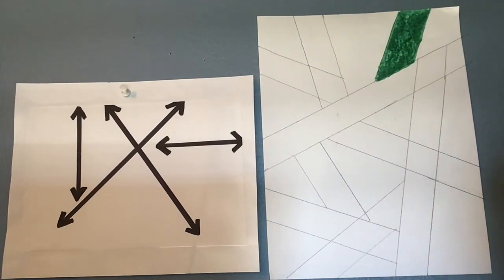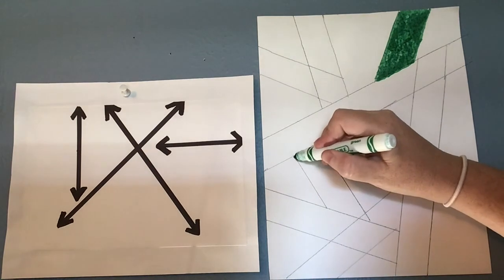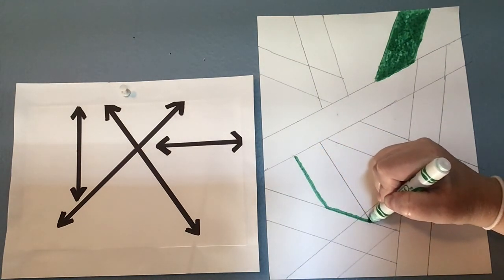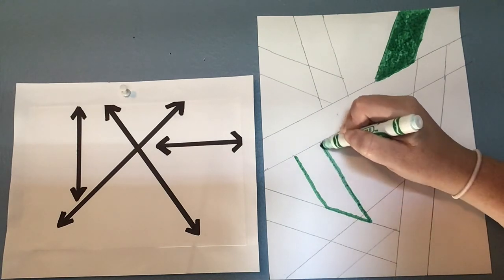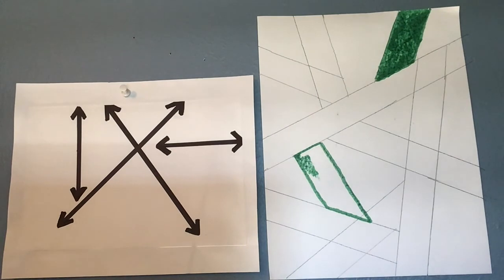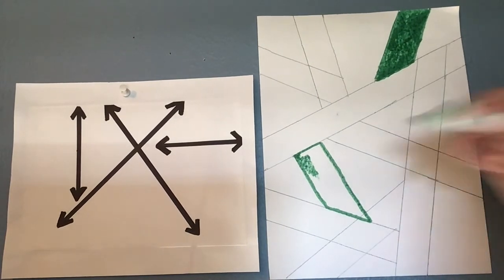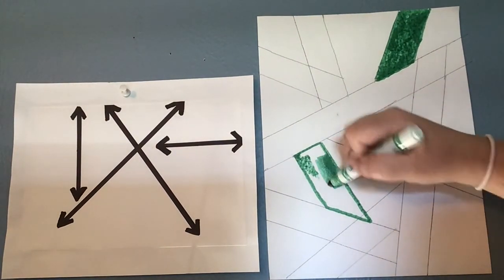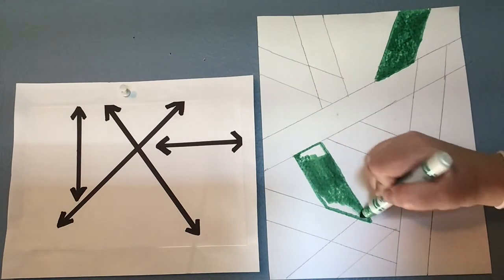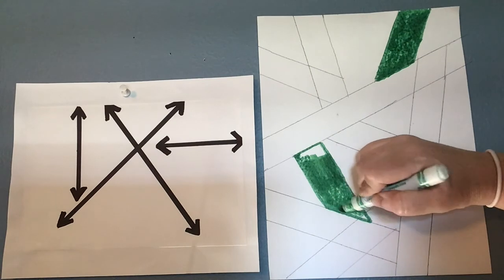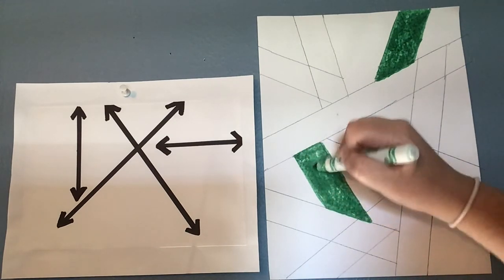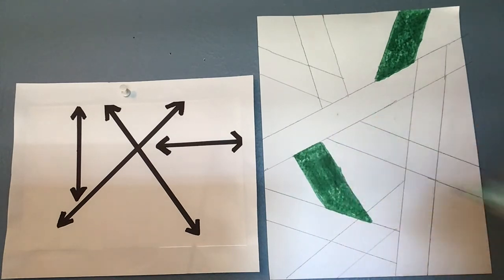So here, I think I'm gonna focus on my rectangle strips first. The ones that we made with the ruler. You don't have to, you can just start coloring. I need another green. You can start coloring your triangles first if you want. Now I'm using markers, but if you didn't have markers, you can use crayons or colored pencils even. The markers make it easy. The ink glides on for you.